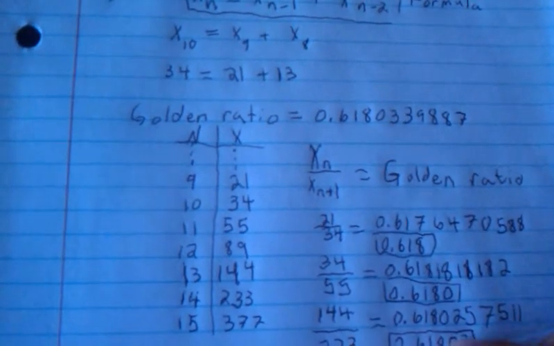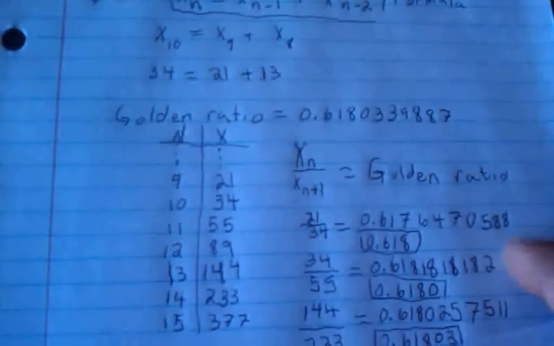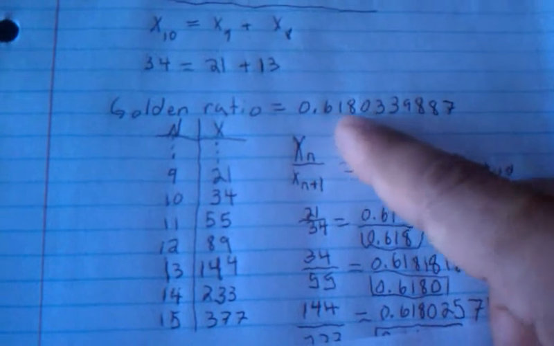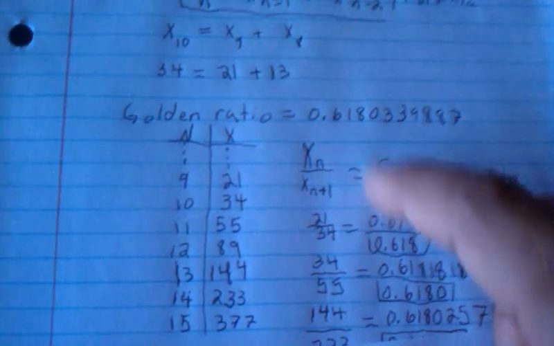And then it comes out to 0.61764705888. But we'll go ahead and just round that to 0.618. We're trying to get this whole golden ratio. So we'll round it till it equals.